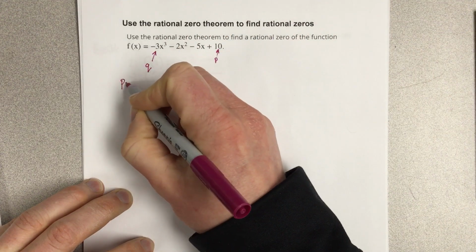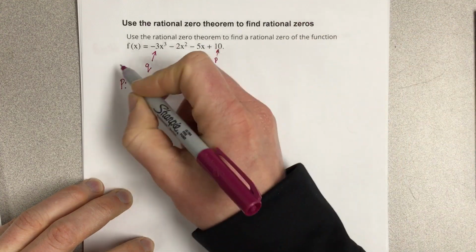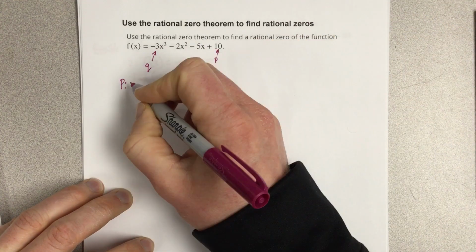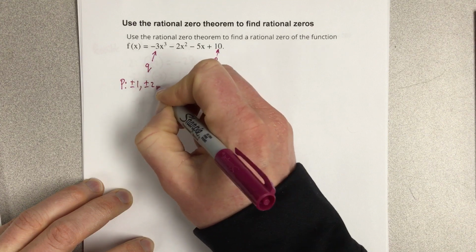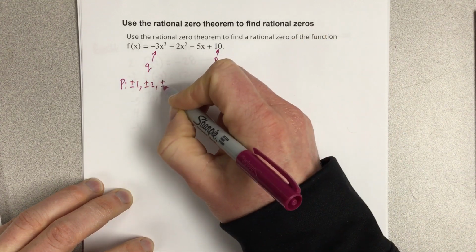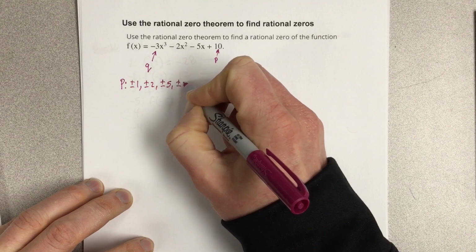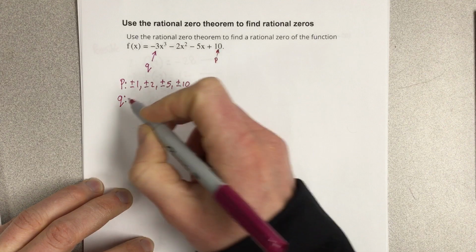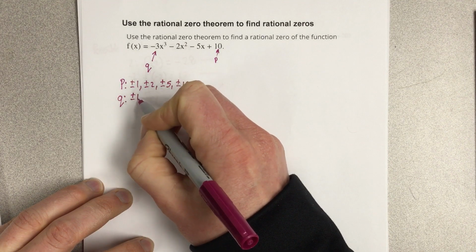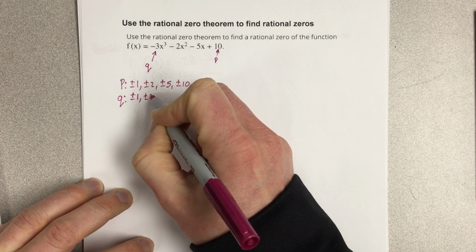And we write out all the factors of p. So we're going to write out that this is plus and minus 1, plus and minus 2, plus and minus 5, and plus and minus 10. And then we'll write out all the factors of q, which would be plus and minus 1, plus and minus 3.